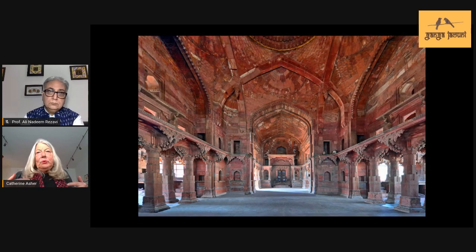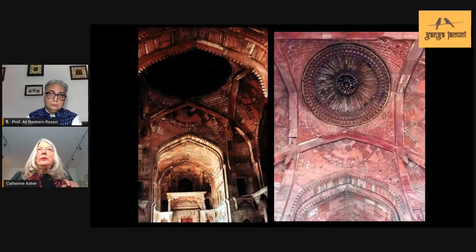We have these Indic traditions, and then we have these Mughal traditions that we're seeing in this spectacular interior. Not only are we seeing shared traditions, we're seeing innovation. And this is quite remarkable, because what we're seeing here with this interior dome is a way of building which has not been done before.